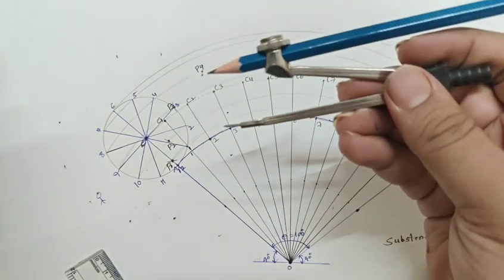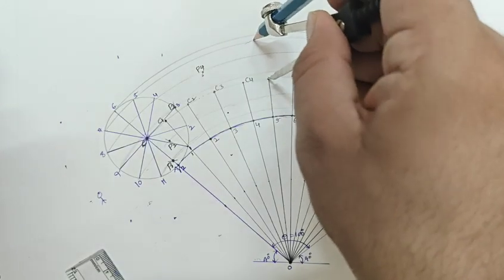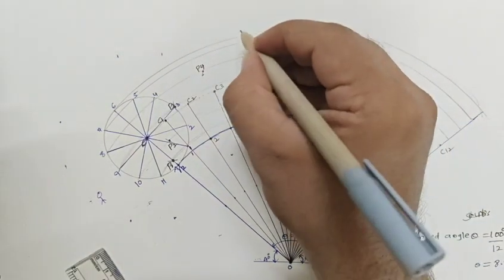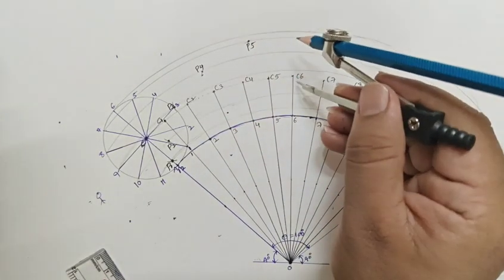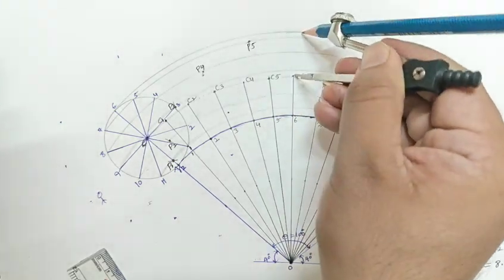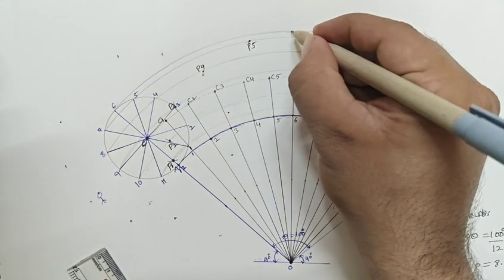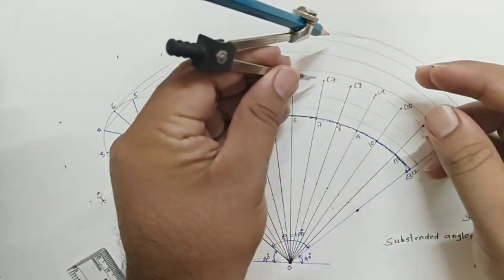Same radius of 25. We have to place a compass on C5 and mark on the fifth line. So this is called P5. Place a compass on C6. We need to mark on this sixth line. So this is P6. Place a compass on C7.